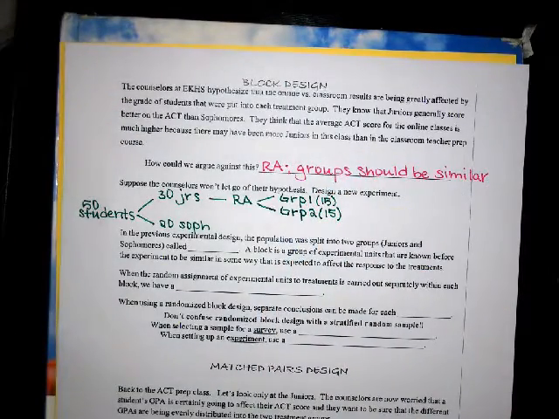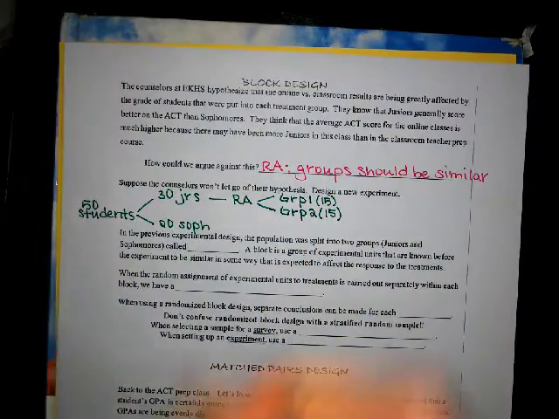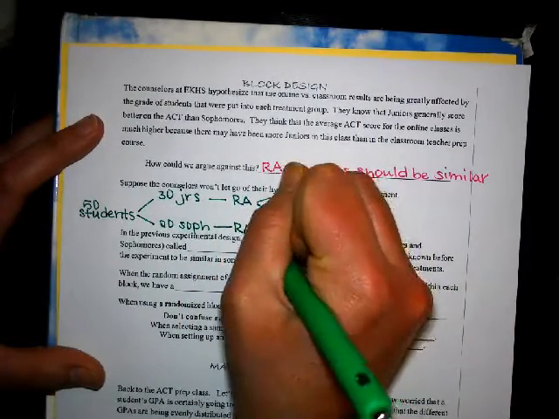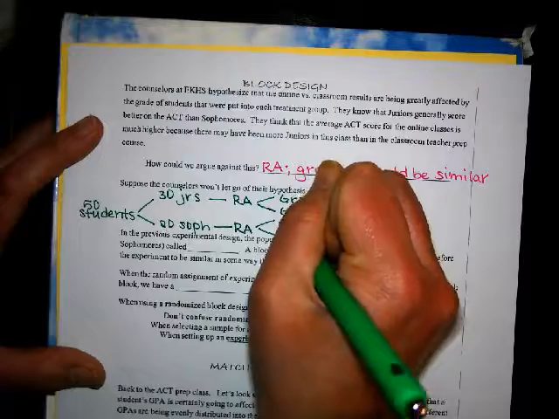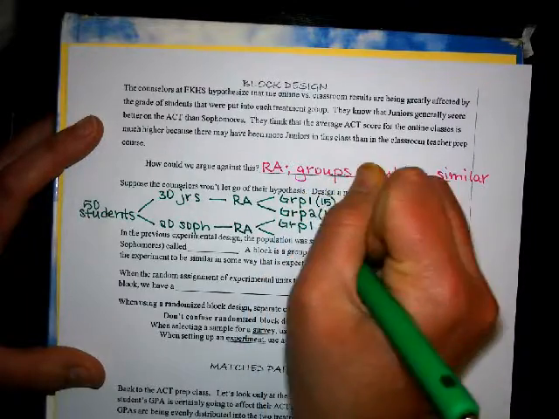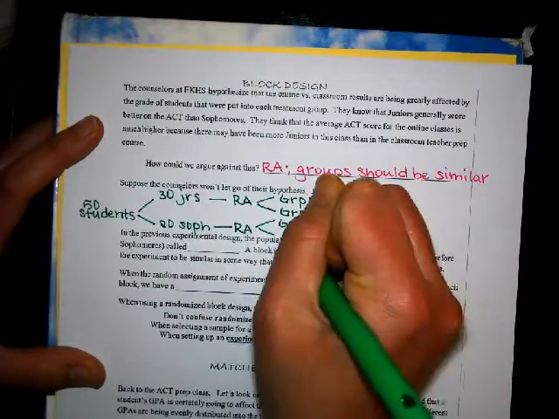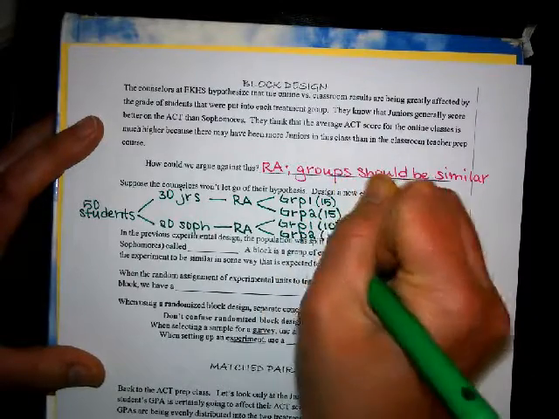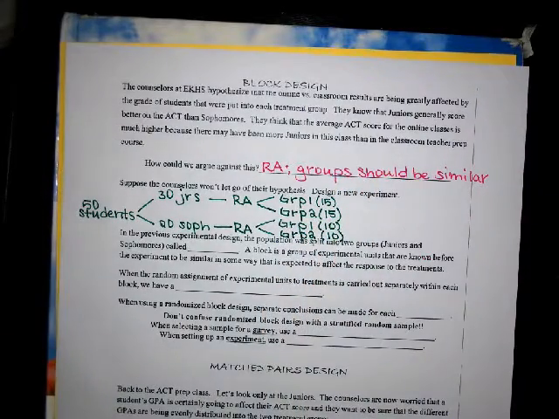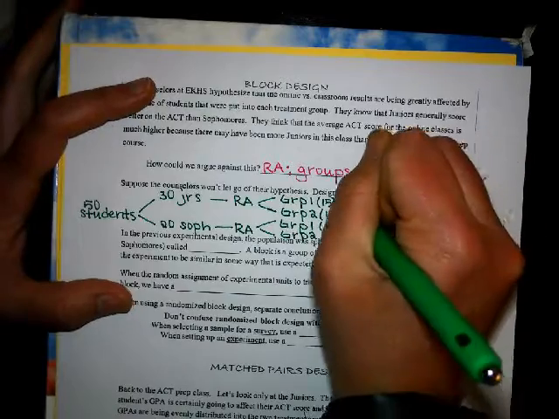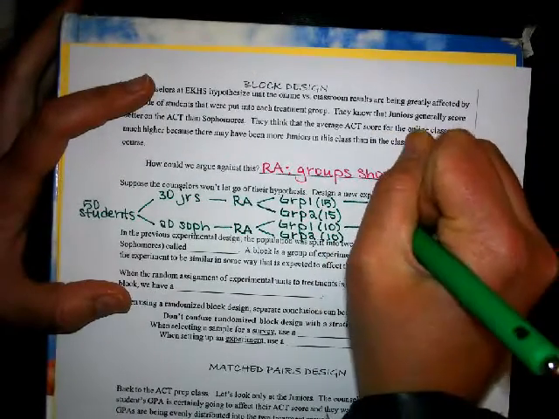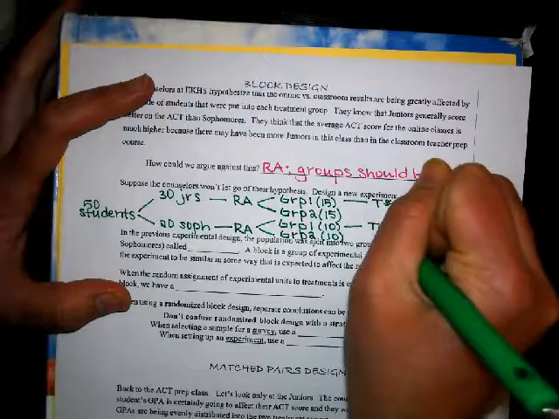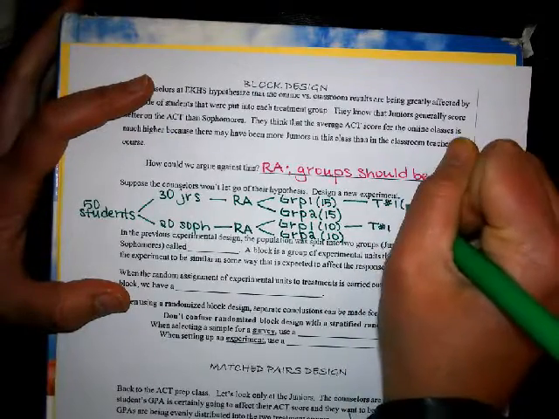We have to do the same thing with the sophomores. We're going to use random assignment, break them into two groups. Group 1, 20 kids, so we're going to put 10 in each group. Group 1 is going to get treatment 1, which I'm just going to say is the online. Again, you could say classroom. So, online.